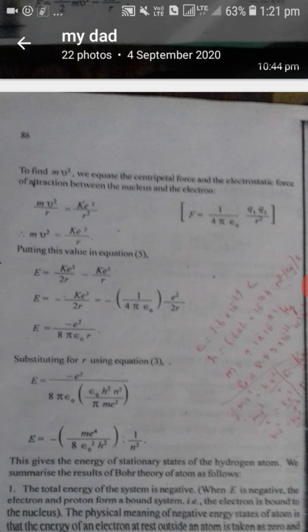Then substitute here, r means radius of the orbit. You substitute the value of r, then you will get E is equal to minus e square divided by 8 pi epsilon naught into r, with r equal to epsilon naught n square h square divided by pi m e square. Then here you cancel epsilon naught, then pi gets cancelled, then you will get E equal to minus m e power 4 divided by 8 epsilon naught square h square into 1 by n square. This is the energy of the stationary orbit.